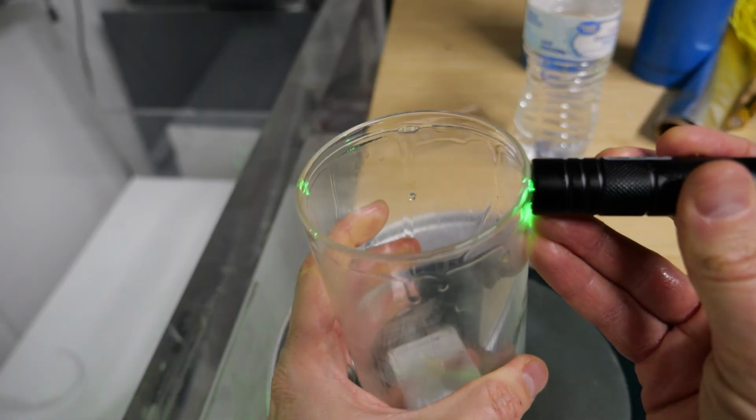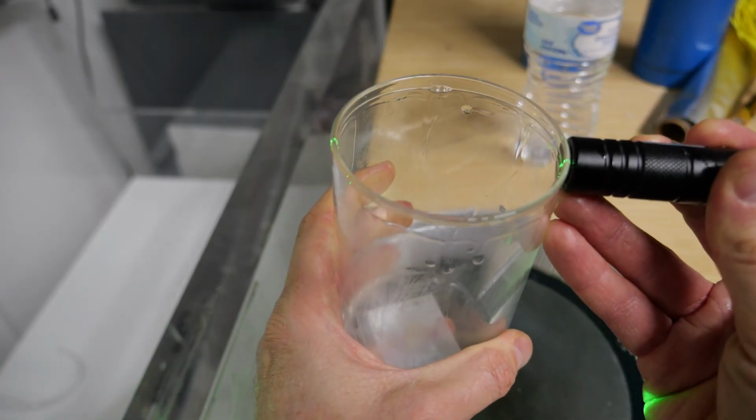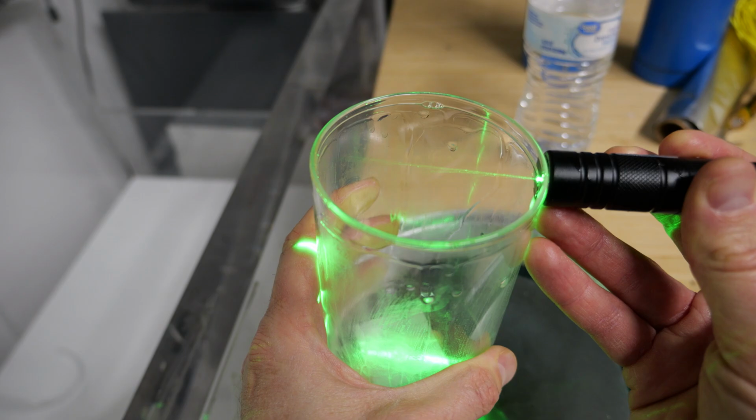So now if I just take my green laser pointer and shine the light right into the middle of that bubble film, let's check what we see.